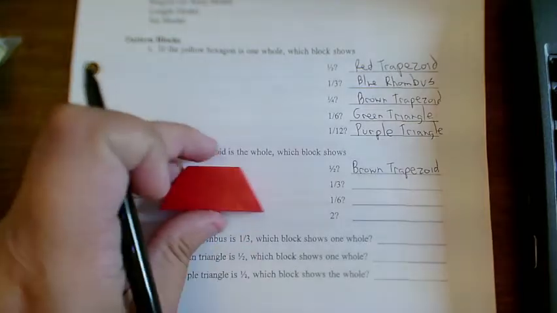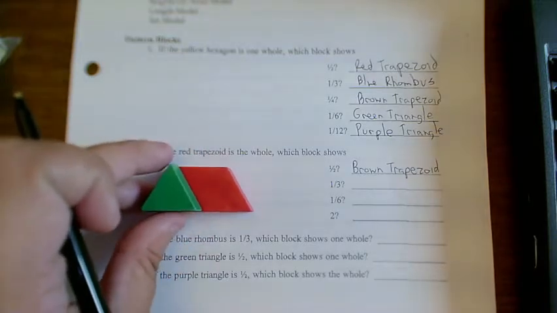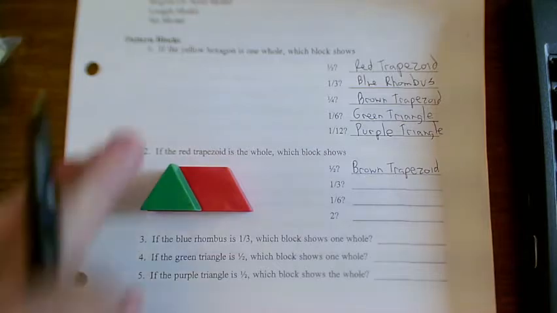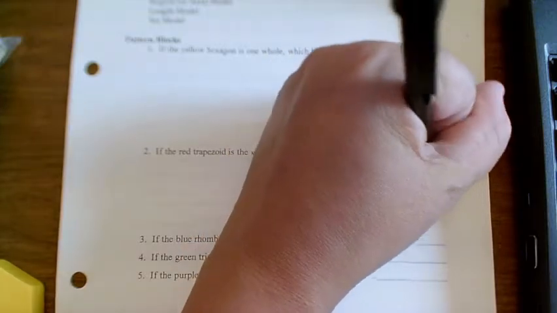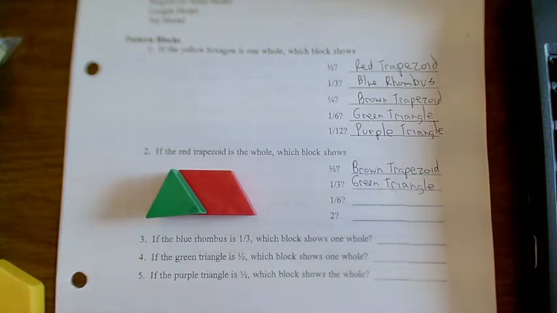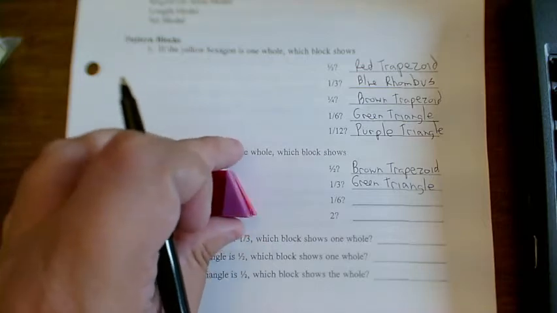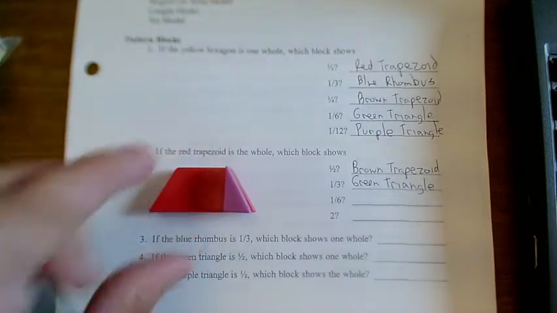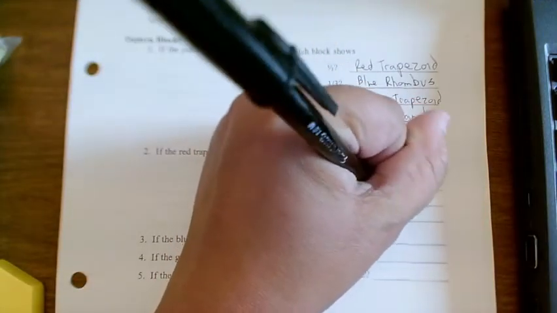Okay, so what about 1/3? Which one would split this into 3 equal parts? That's going to be the green triangle. So the green triangle would be 1/3 of the size. 1/6 is going to be one of the purples. Since it would take 3 green triangles to make the trapezoid, it takes 2 purples to make a green. So for 1/6, it would take 6 of these. So that one will be purple triangle.